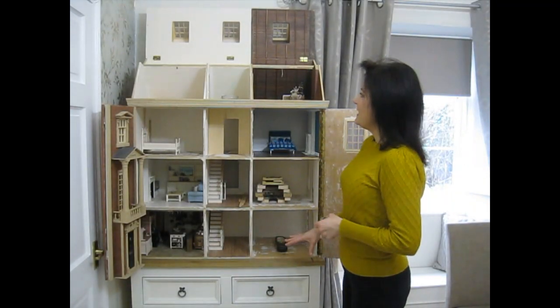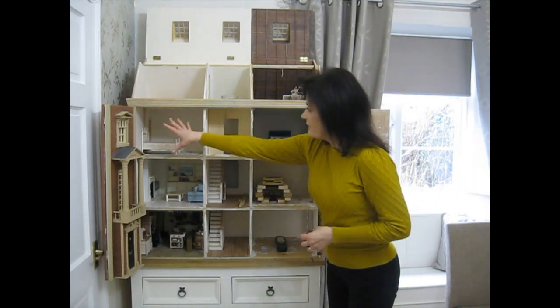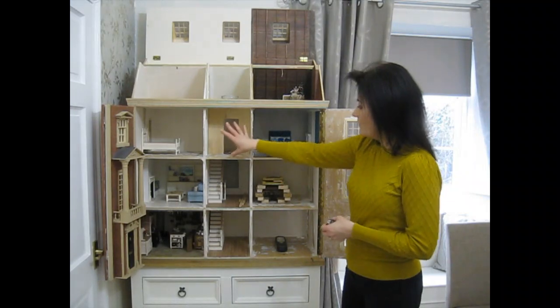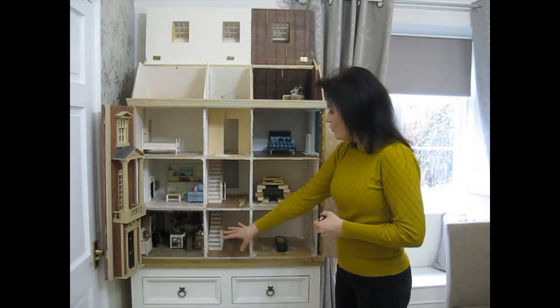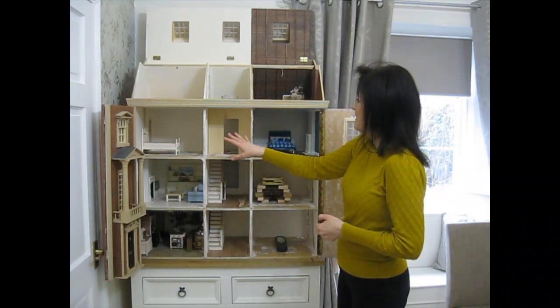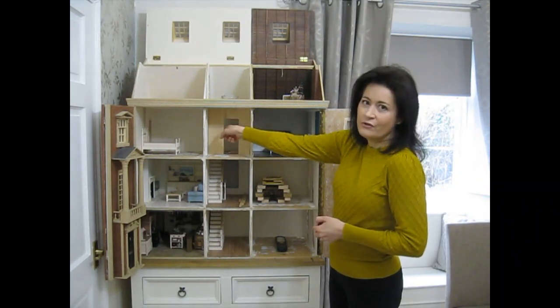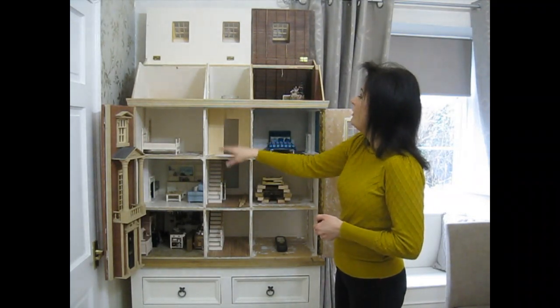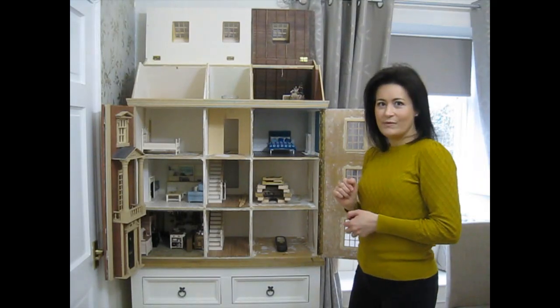So as you can see inside, there's 6 identical rooms on the outside edges, and then we've got the 3 smaller areas in the centre there, the entrance hall and the landings. I've built this false wall, so I'll just give you the measurements of the rooms as they were before, and then these 3 attic rooms here.